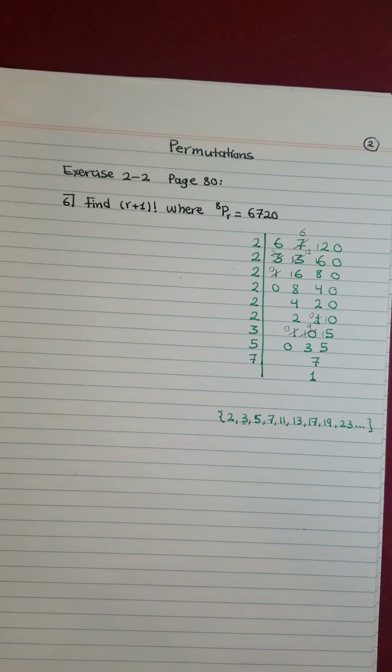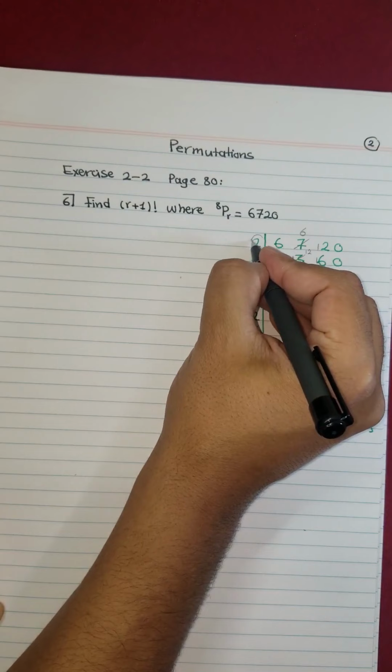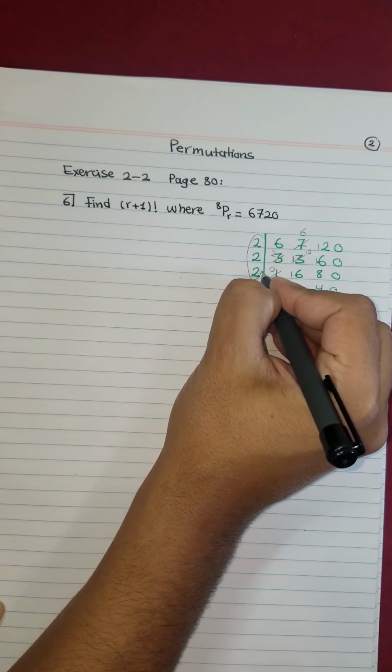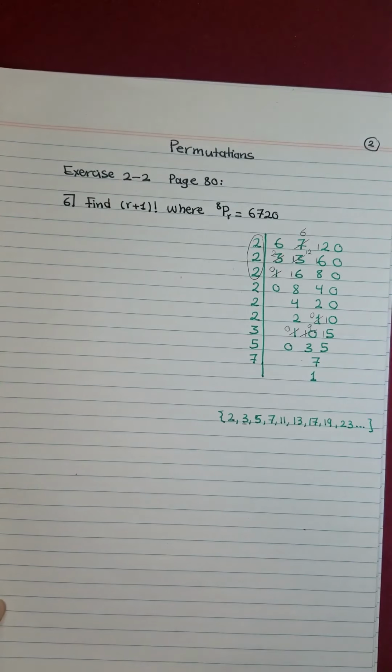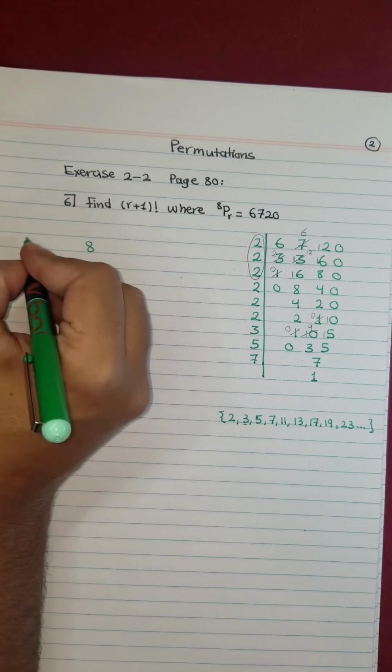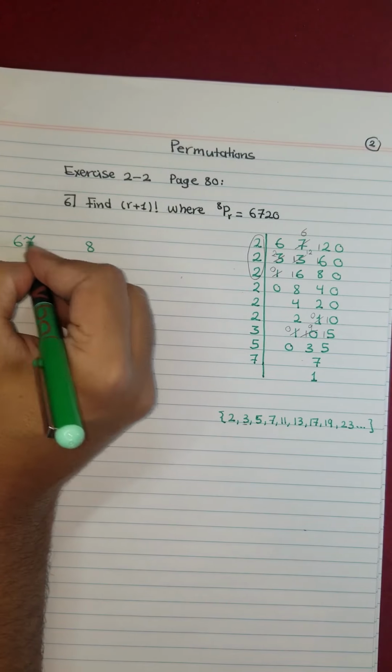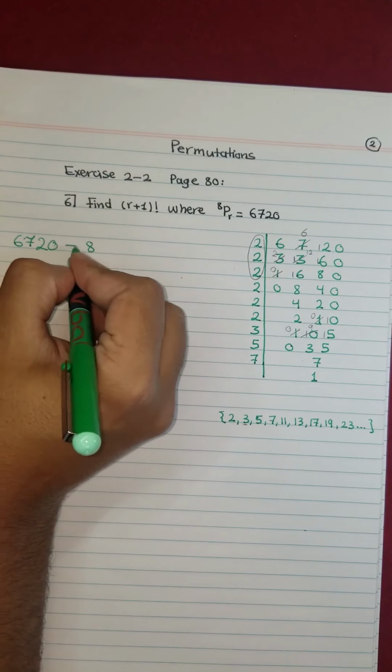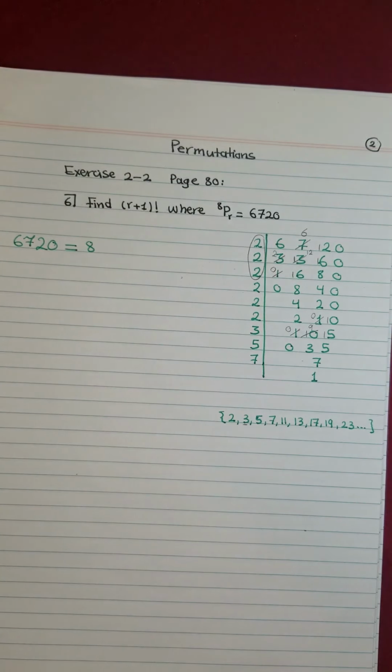So let's do that. 8, how do we get 8? We can get 8 from 2 times 2 times 2. So if you multiply these 3 together, you will get an 8. So 2 times 2 times 2 is 8. That's 8. So this is now 6,720, which is actually equal to 8 times.